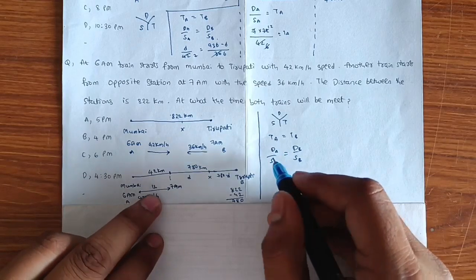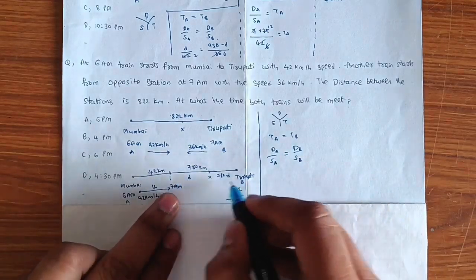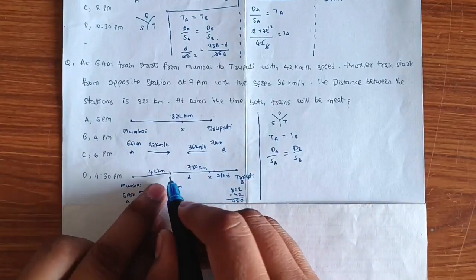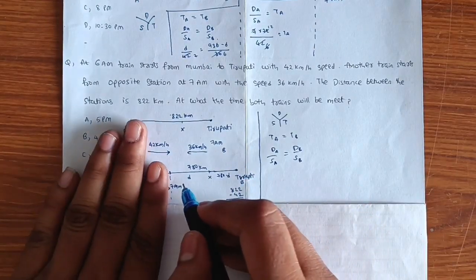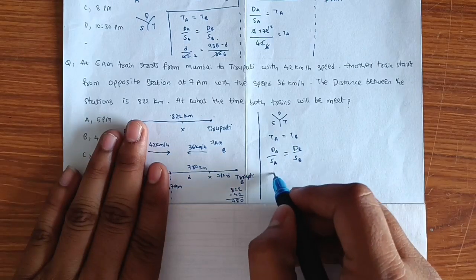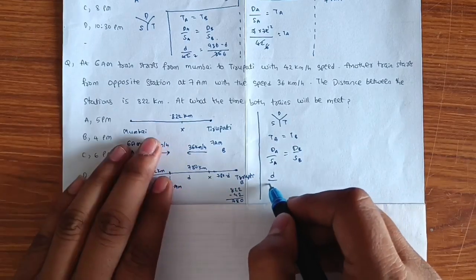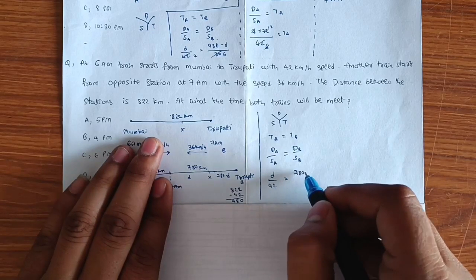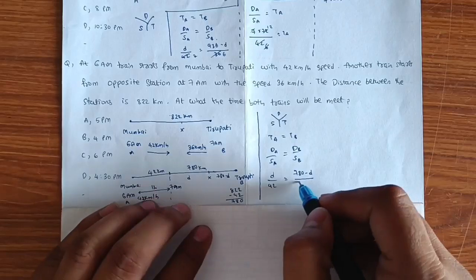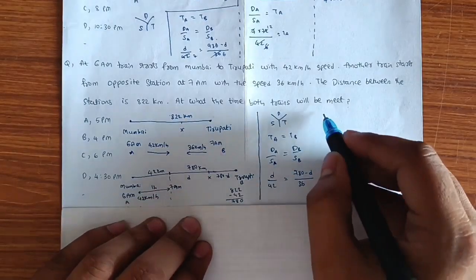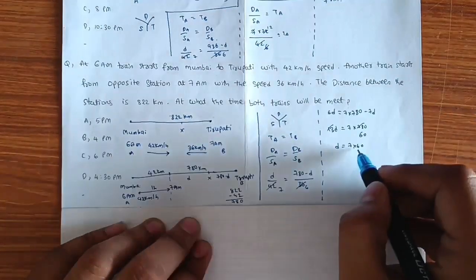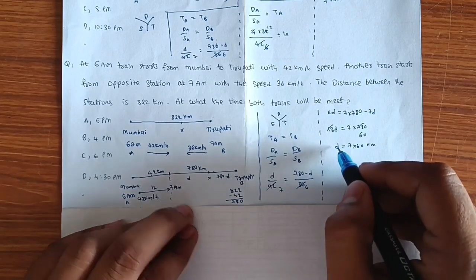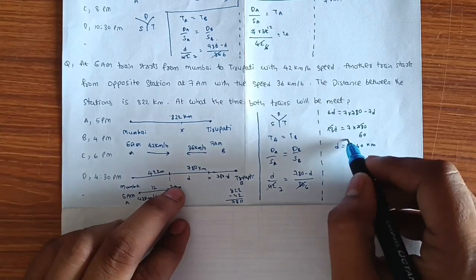The distance covered by A is d kilometers with the speed of 42 km per hour. The distance covered by B is 780 minus d with a speed of 36 km per hour. If you simplify this, we get the value of d as 7 into 60. Since we took the reference of distance, the units are kilometers.